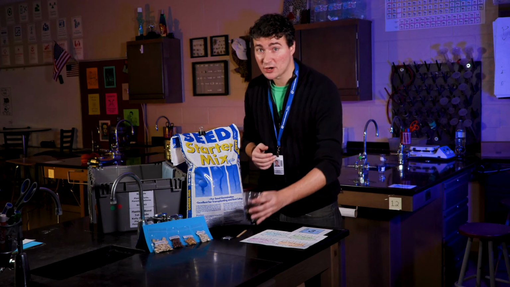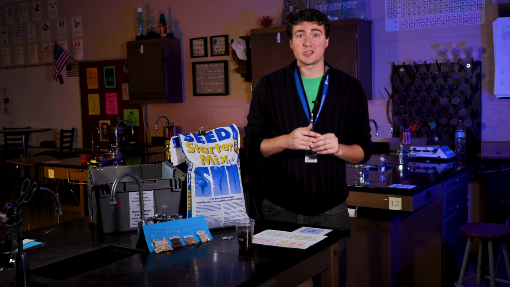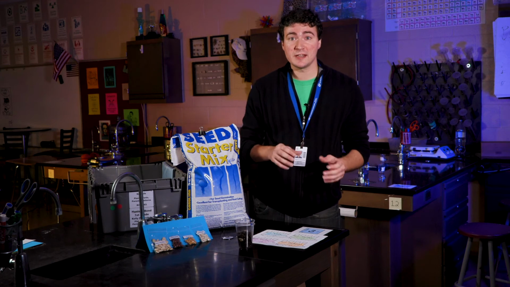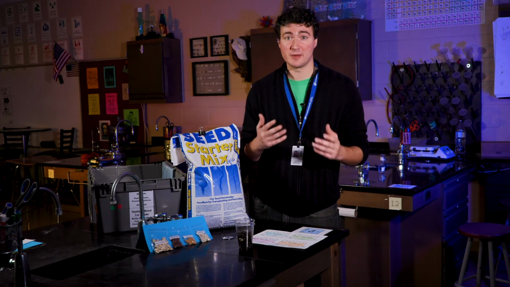Now that the bean seeds are planted, the cups should be stored and maintained with additional water over the coming days.